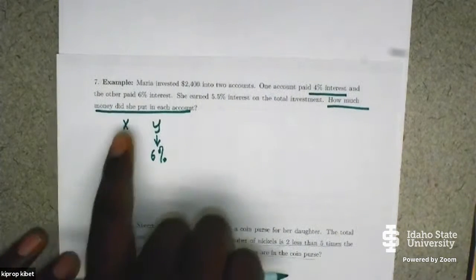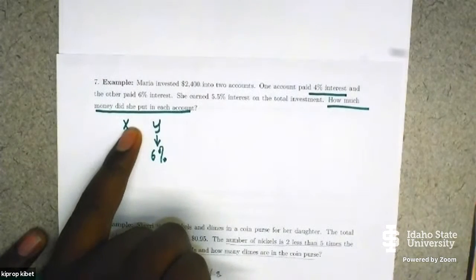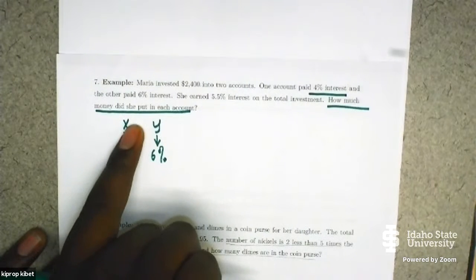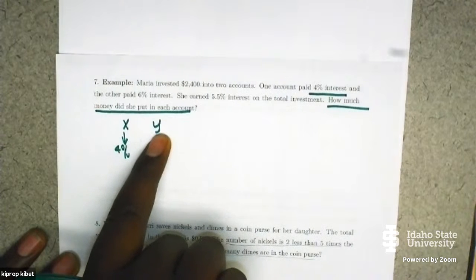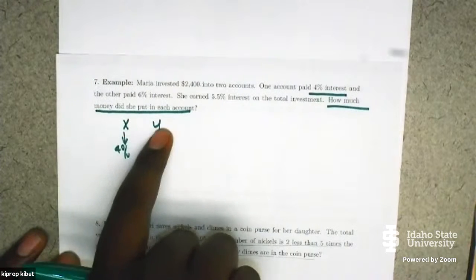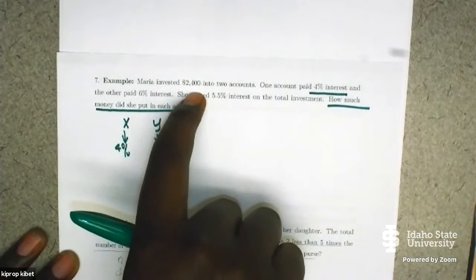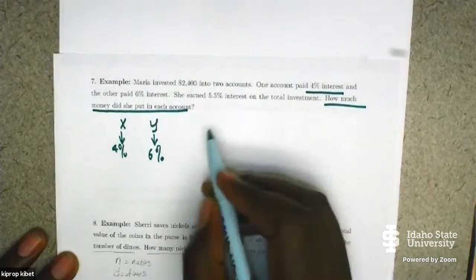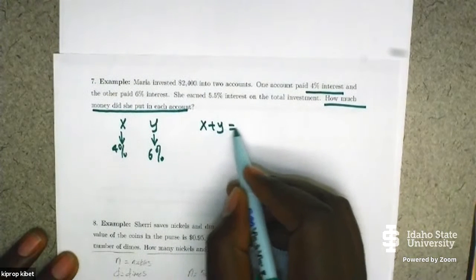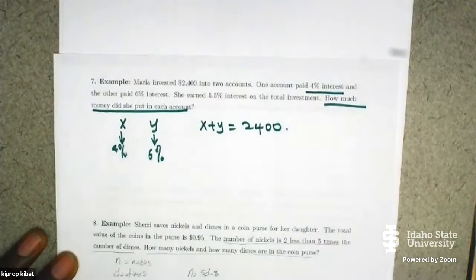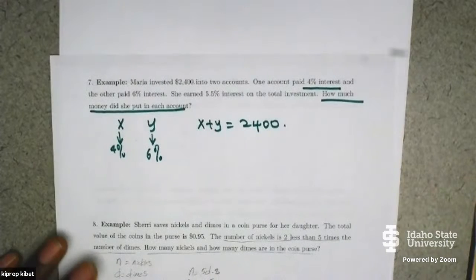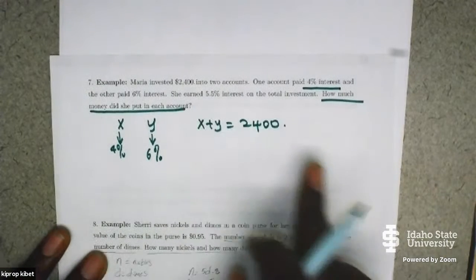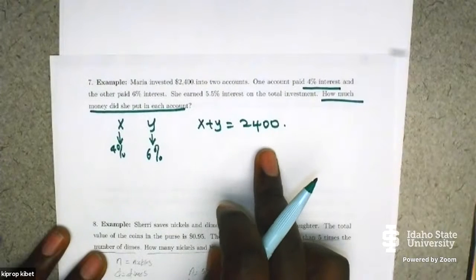This is the money which you put in account X, and this is the money which you put in account Y. So the total amount that is there is 2,400. You just say X plus Y equals 2,400.